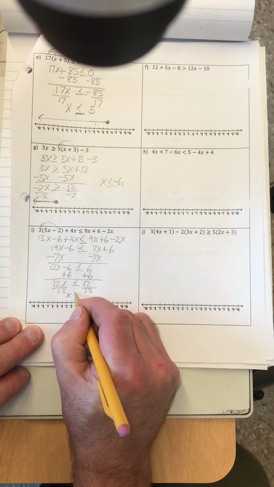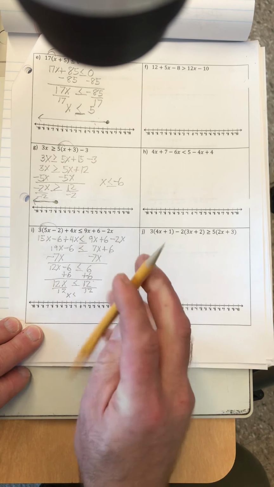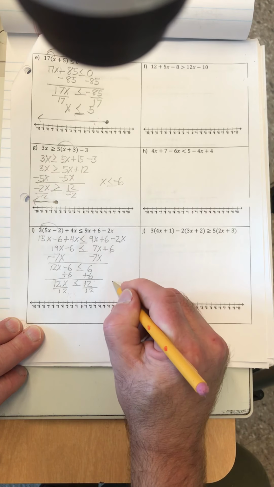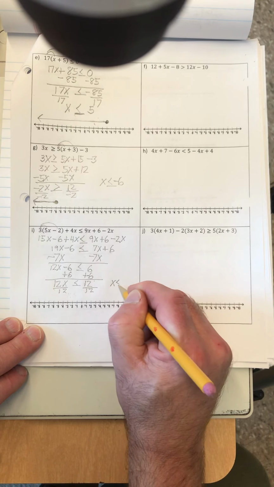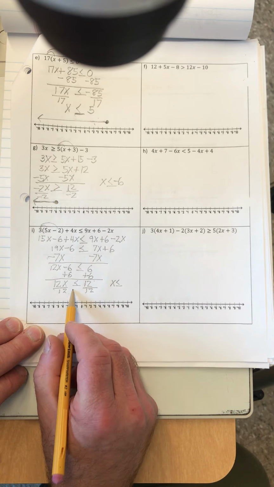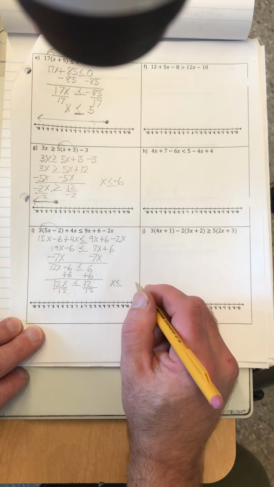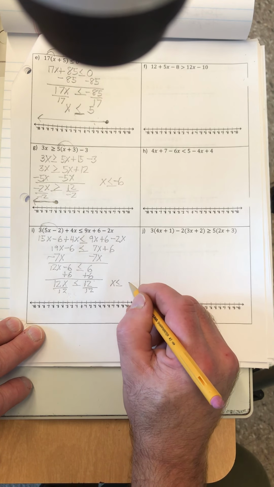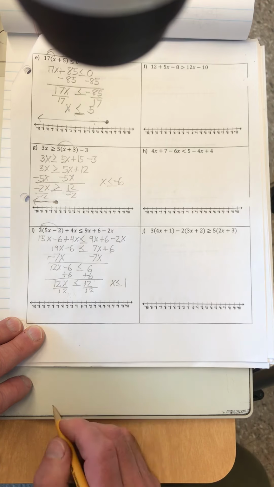And x is less than, actually let's write it so we have room to do our graph. X is less than or equal to, I didn't change the sign because it wasn't negative, and 12 divided by 12 should be how much, guys? 1.